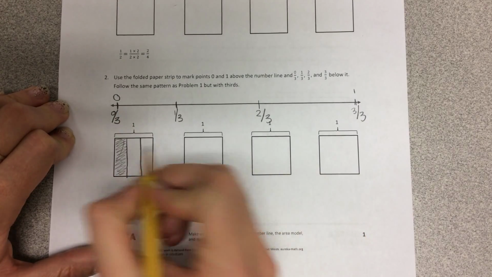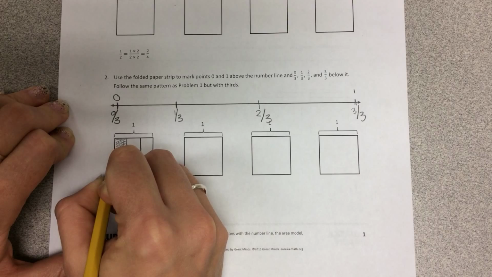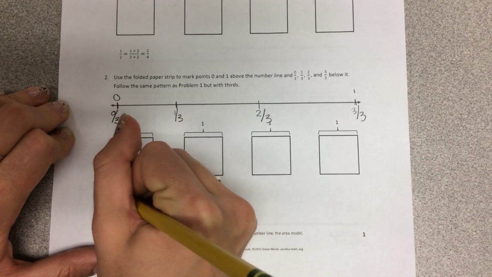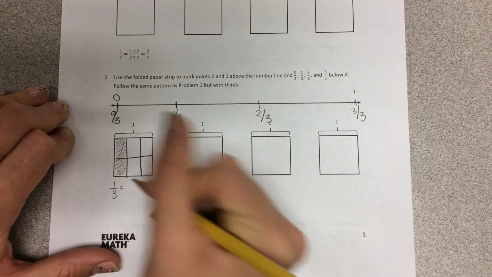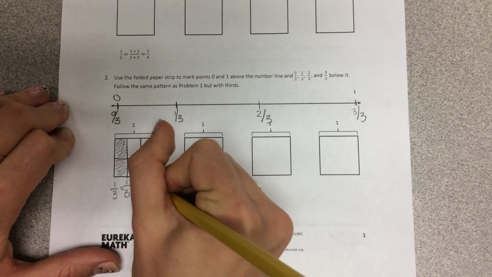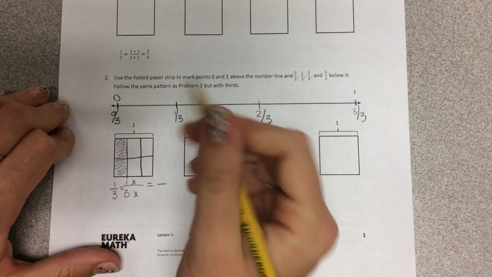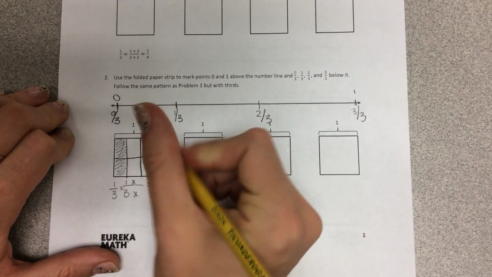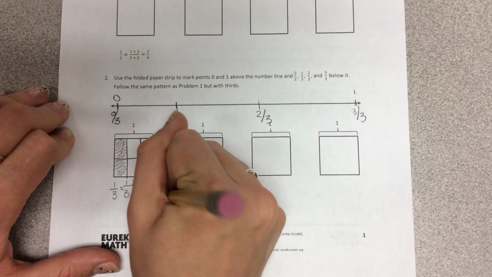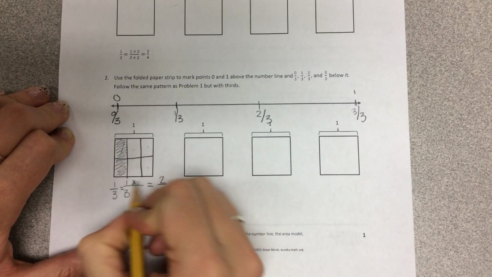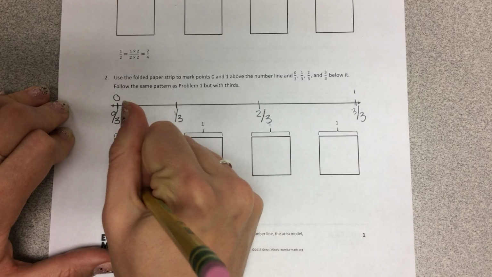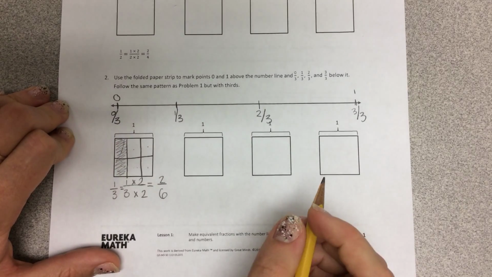So now let's make an equivalent fraction by dividing it horizontally in half. So I've got 1/3 equals 1/3 times something, and then our end result would be, I've got 2 shaded out of 1, 2, 3, 4, 5, 6. And what do I times by 1 to get 2? What do I times by 3 to get 6? The answer is 2. I times both by 2.